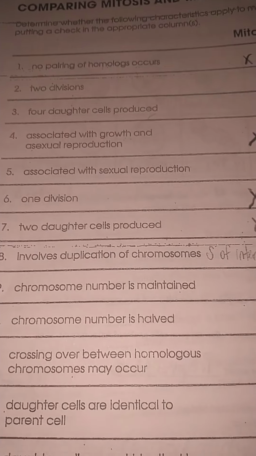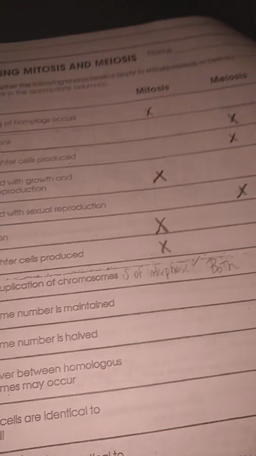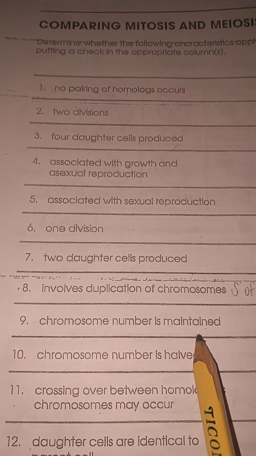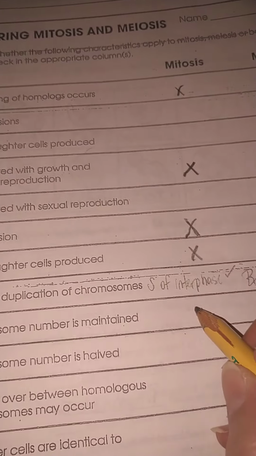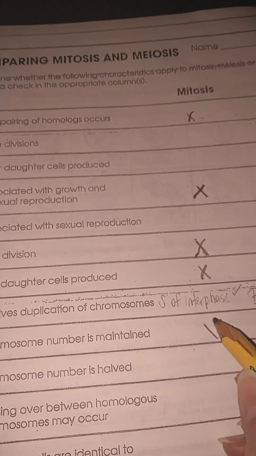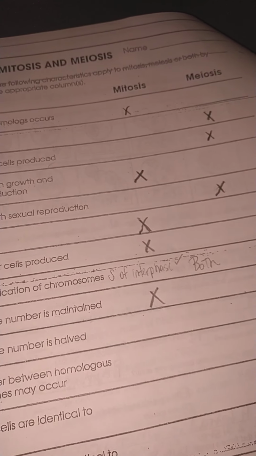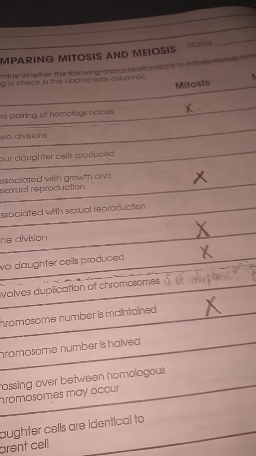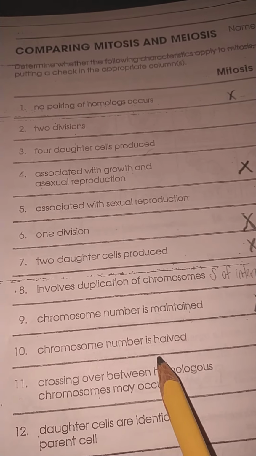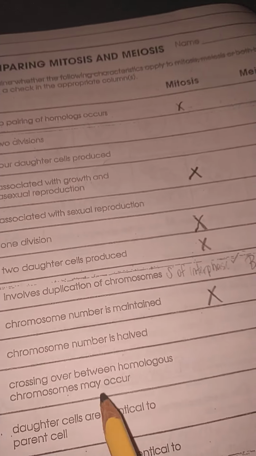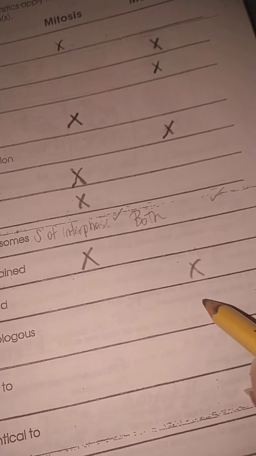Daughter cells are produced. Okay, both of them. The daughter cells are produced in both. Chromosome number is maintained. That means it has the same number. Well, in mitosis, it's maintained. We have the DNA replication, the sister chromatids separate in that 1 division. In meiosis, we separate our homologous chromosomes, which gives them half as many chromosomes, and then sister chromatids separate. Chromosome number is halved. Again, that's meiosis. Crossing over between homologous chromosomes may occur. That's meiosis. We don't have homologous chromosomes in mitosis.